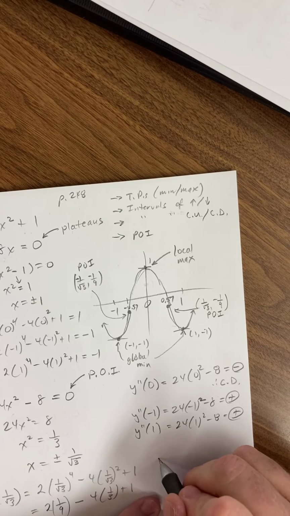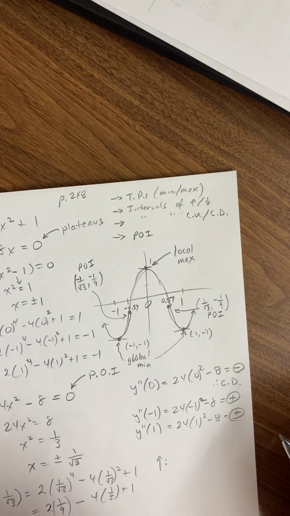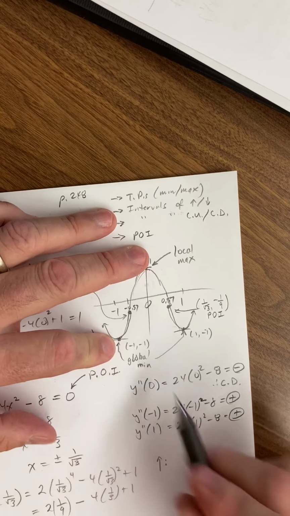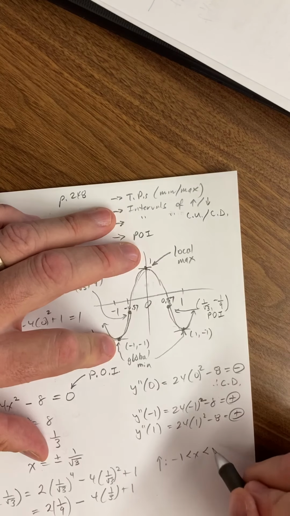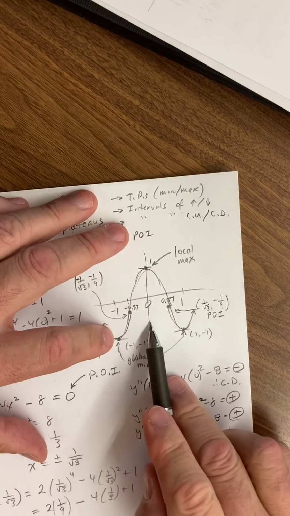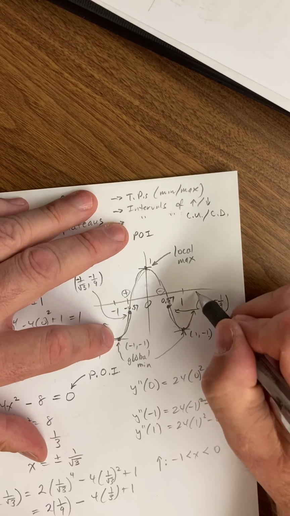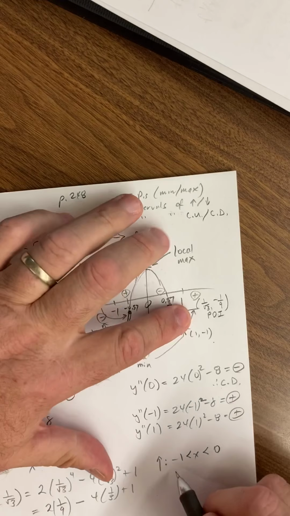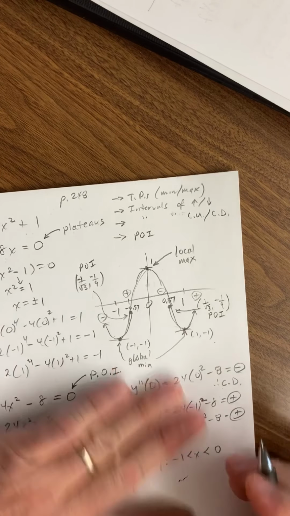So where are the intervals of increase? Well, we can see it increases from here to here. So it'll be minus 1 less than x less than 0, right? From here to here. This is where it increases. This is where it decreases. This is where it increases again. And this is where it decreases. And the other place is at x greater than 1.